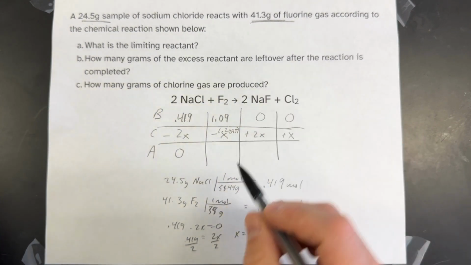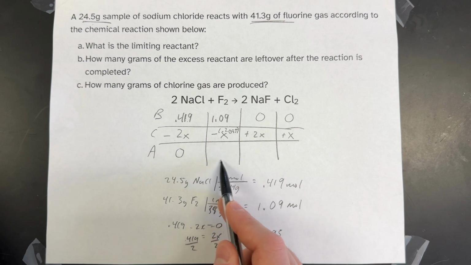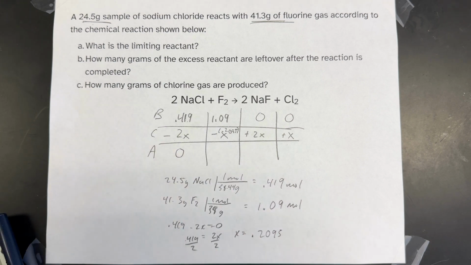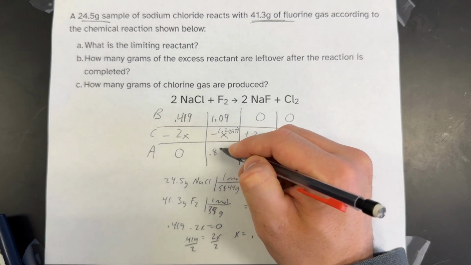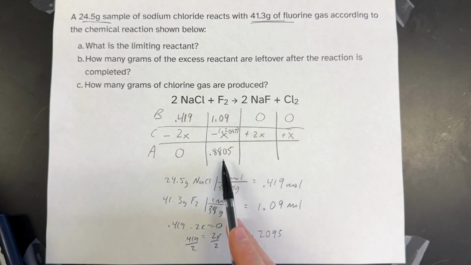Now, in order to check, we're going to plug our x back in, 0.2095, and we're going to see what number we get here. As long as we get a positive number here, we know that we picked the correct limiting reactant. And 1.09 minus 0.2095 equals 0.8805. So because this is a positive number, I know I picked the correct limiting reactant. Had this number been a negative number, that means that this would have been the limiting reactant and you would have had to go on and resolve for x.